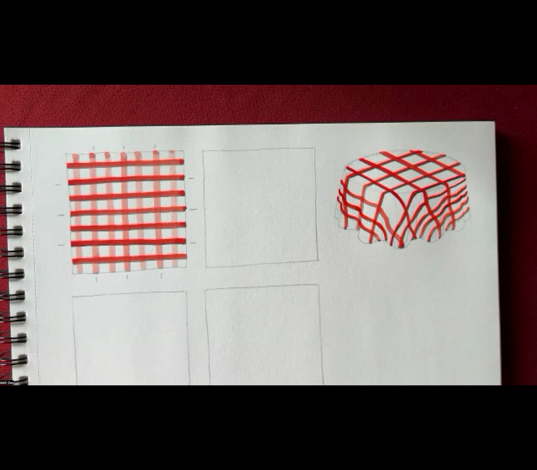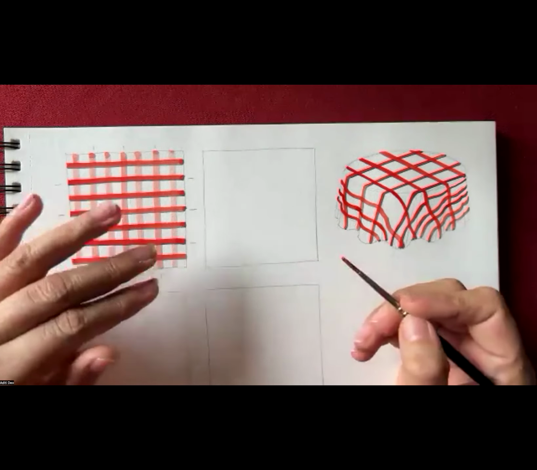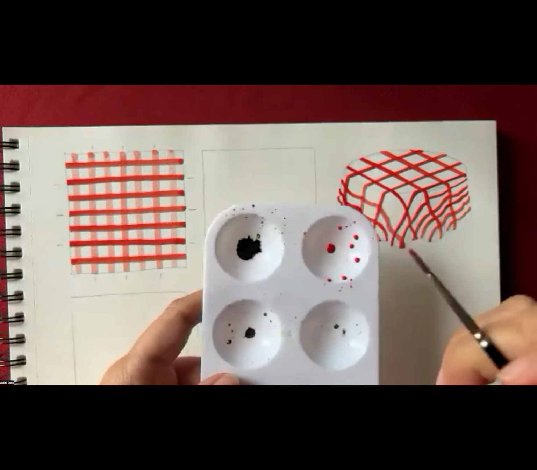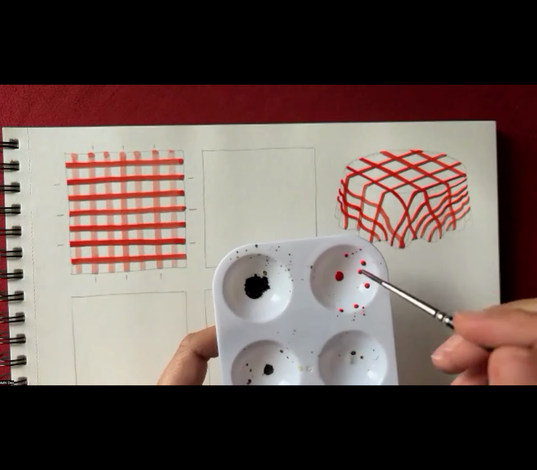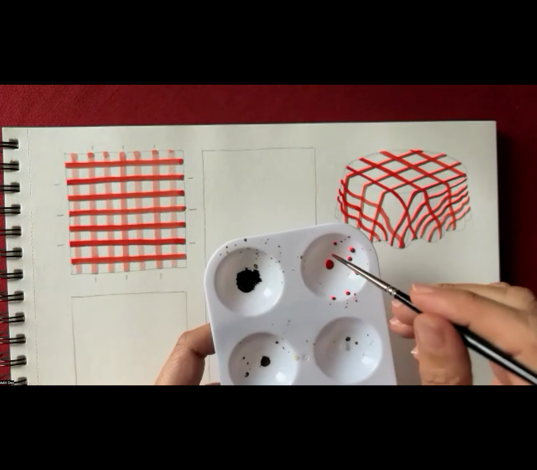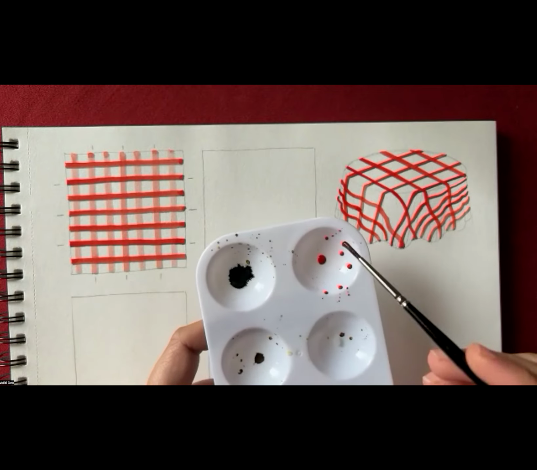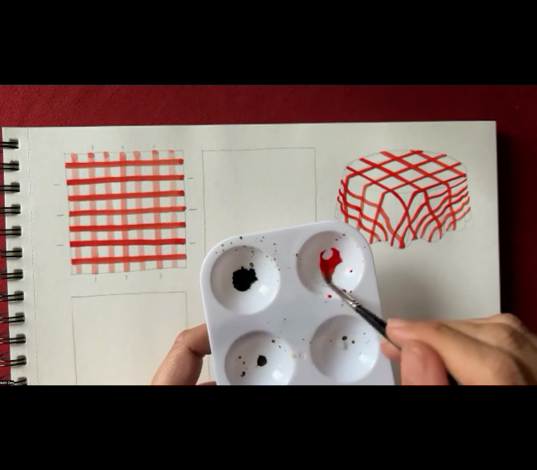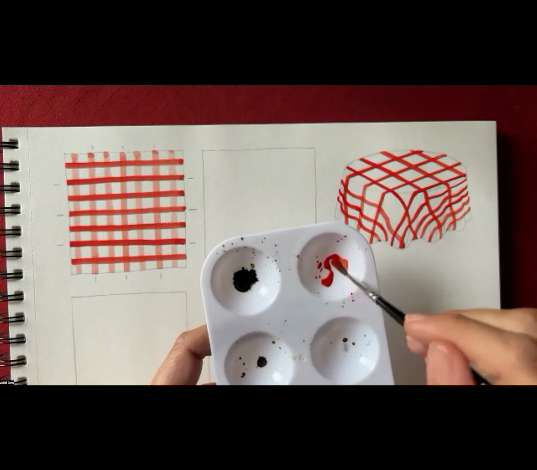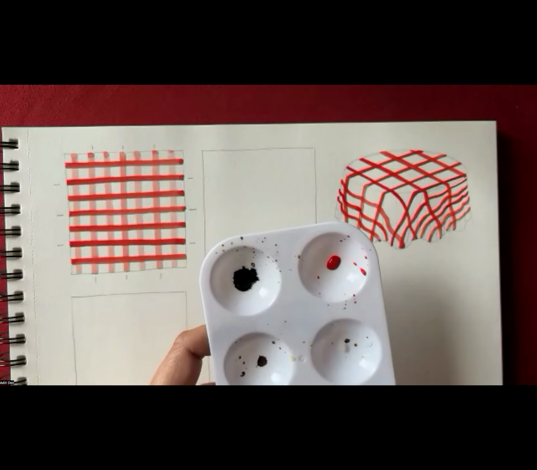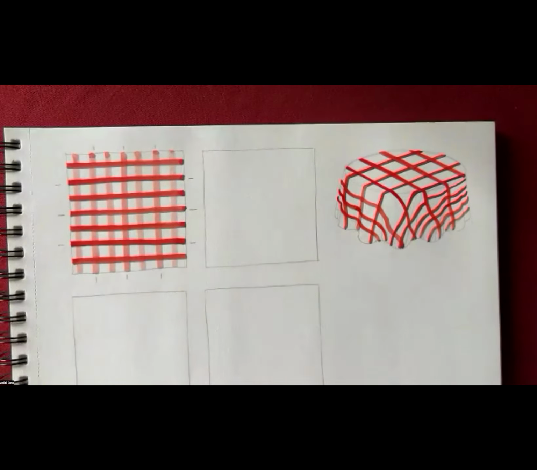Arun, if you're working under a fan or something, your paint will keep drying. So every few, maybe after every 10-15 minutes, just add a little more water, maybe a brush load of water, and reconstitute the paint one more time, checking that you have the right consistency.